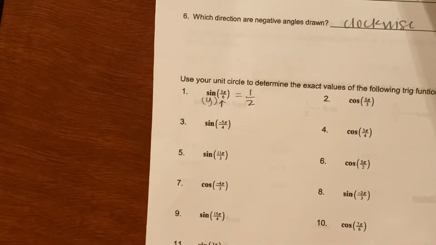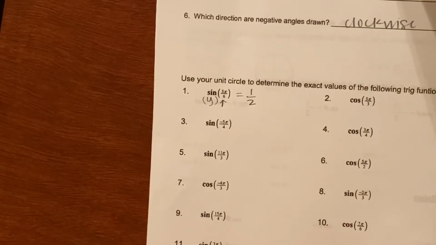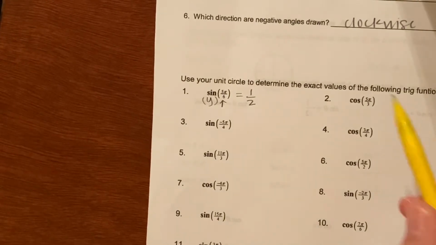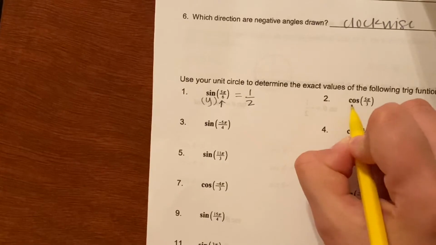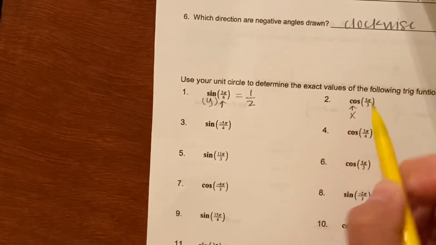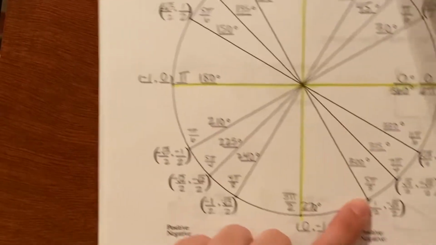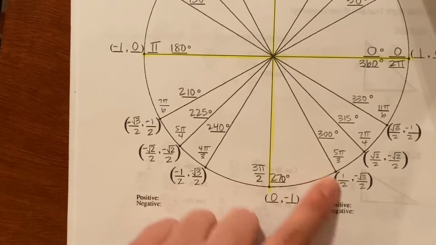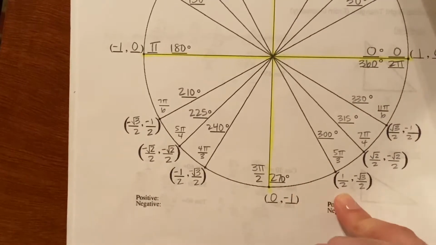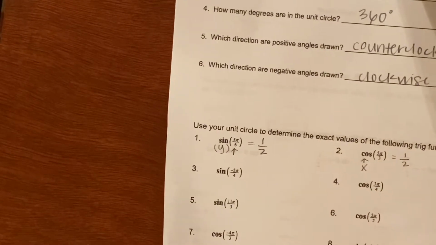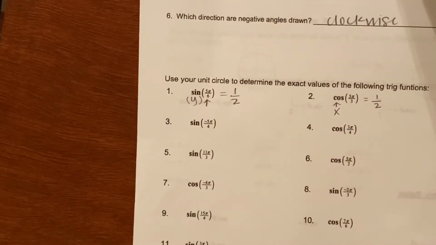When you were in geometry, you would have just typed that in your calculator. Well, your calculator would tell you 0.5, aka 1/2. Hallelujah. Okay, cosine of 5 pi over 3. So cosine this time is the x value. Let's find 5 pi over 3. So flip over to 5 pi over 3. Ding, ding, ding. Here she is. Cosine is x. So that's also 1/2.